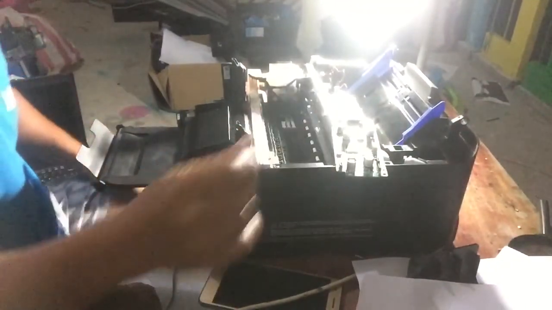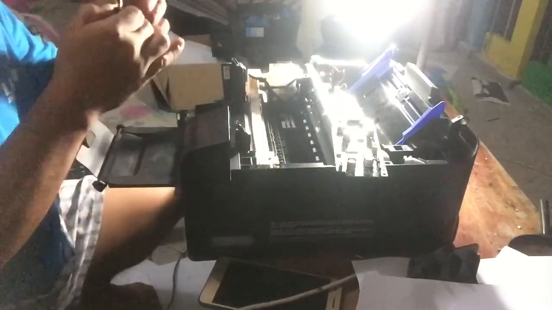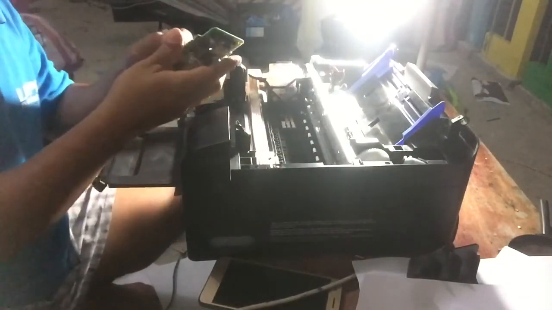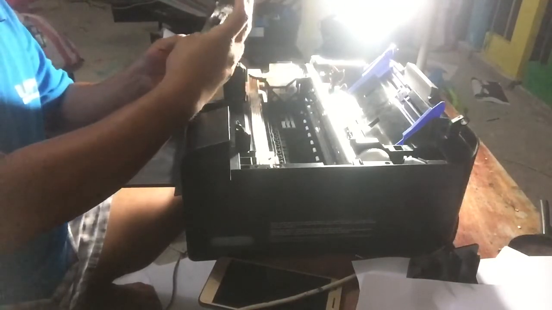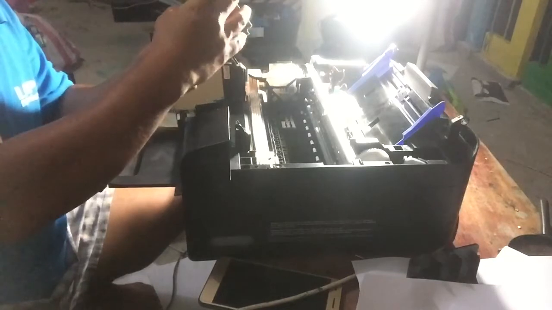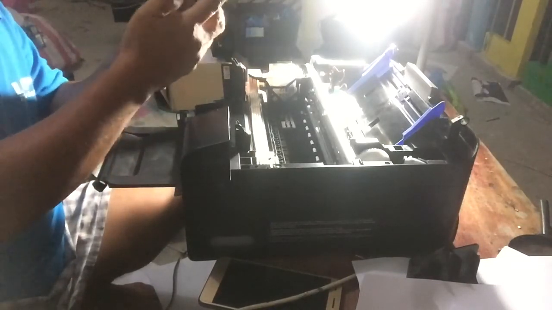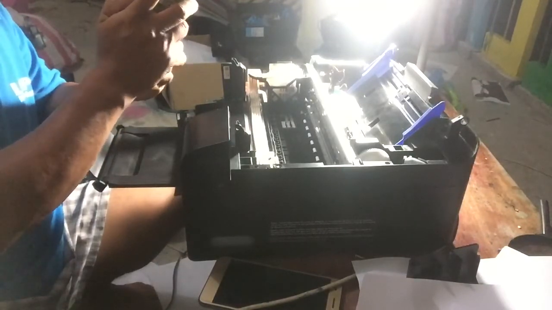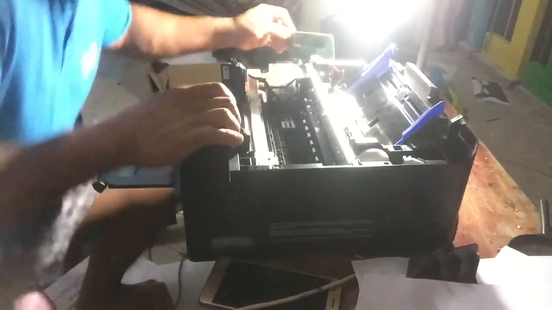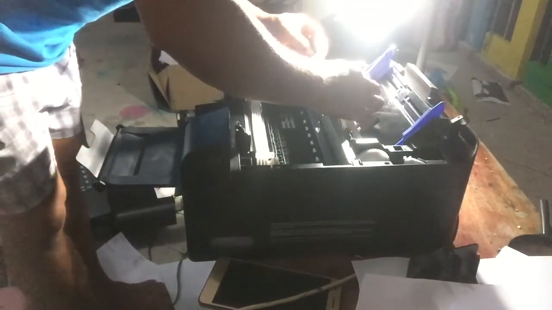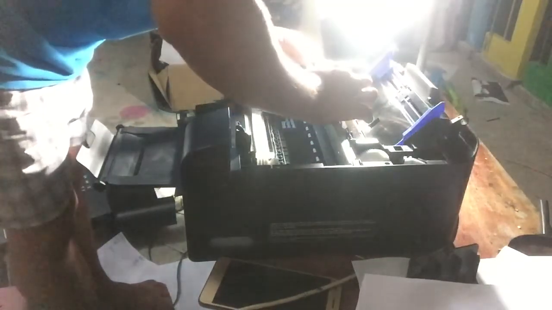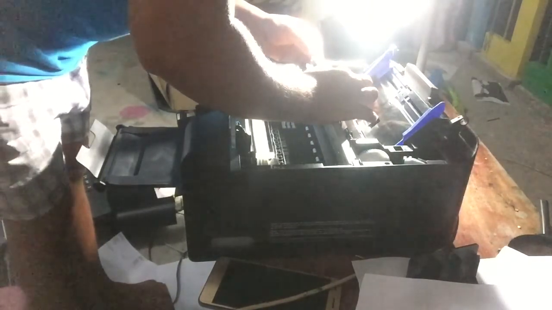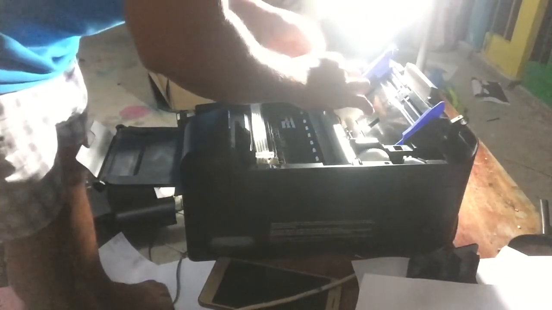Okay, so I think so. But then we need to put first the sensor. Okay, so this is the sensor because we removed it recently. Okay, so that is on this part. So this time we're going to put back the board on the printer. So I hope I am doing great. I think that's it.